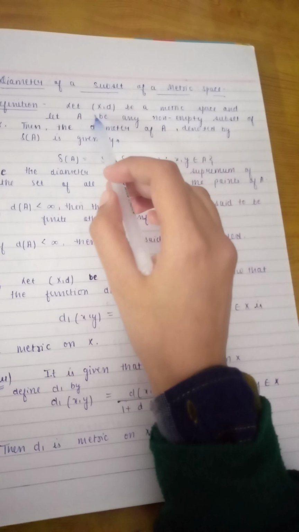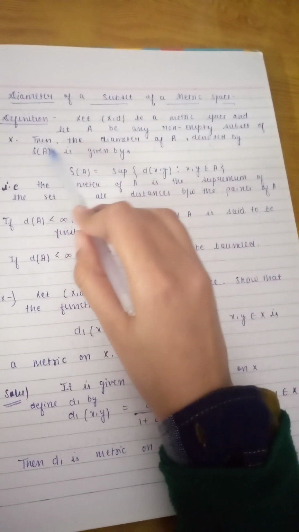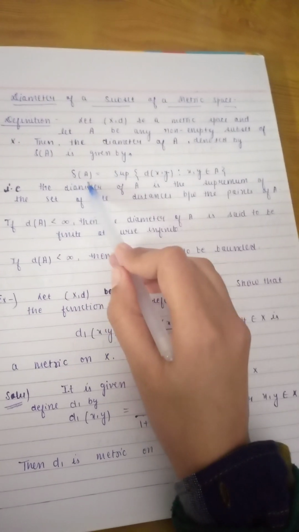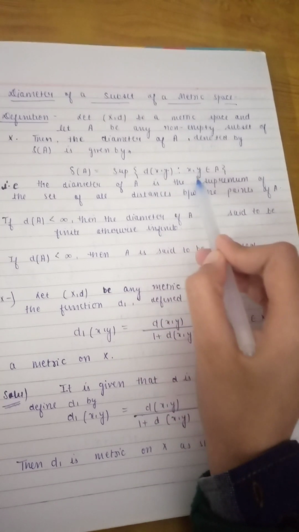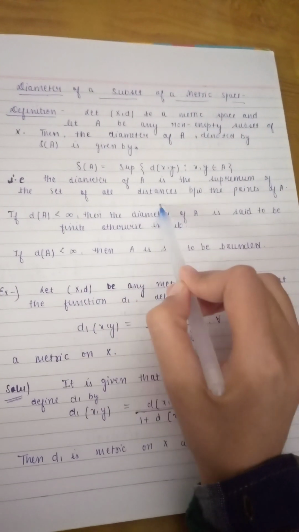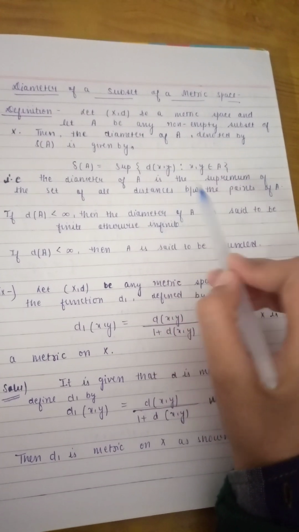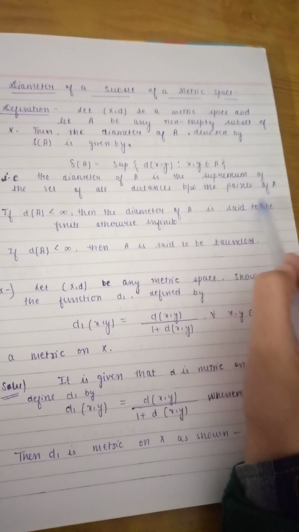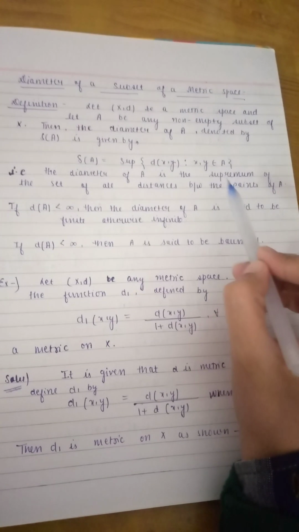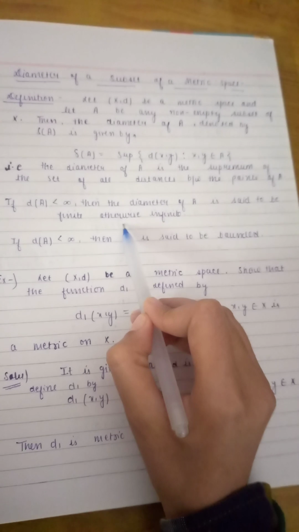Its definition is: let (X, d) be a metric space and let A be any non-empty subset of X. Then the diameter of A, denoted by δ(A), is given by δ(A) equal to the supremum of d(x,y), where x, y belong to A. The diameter of A is the supremum of the set of all distances between the points of A. So among all the distances we take the supremum value, and it is known as the diameter.